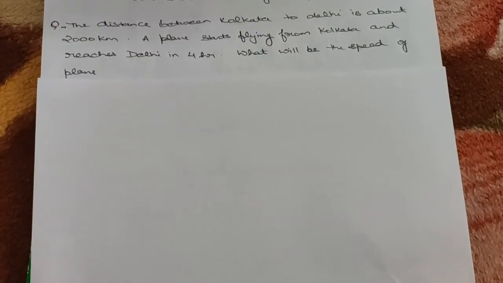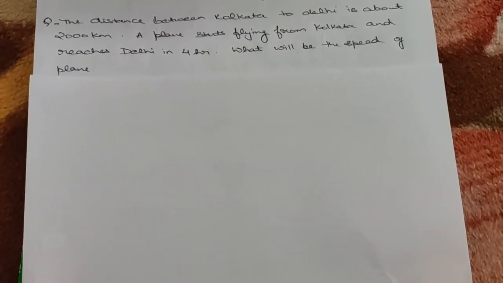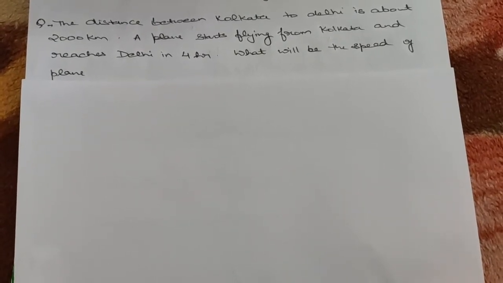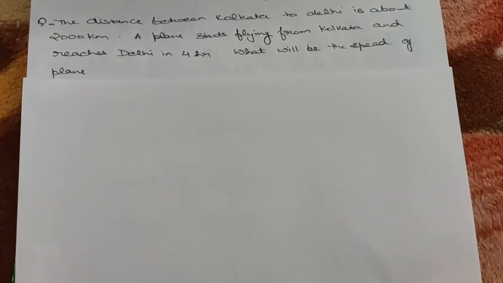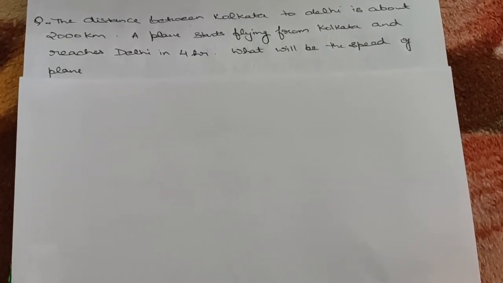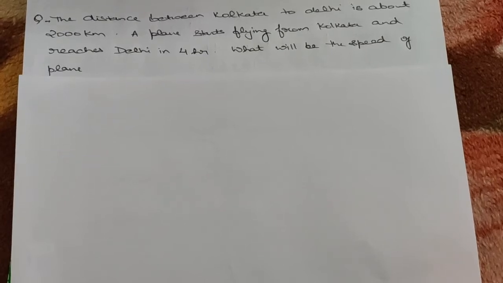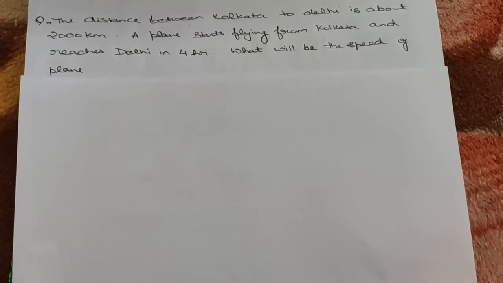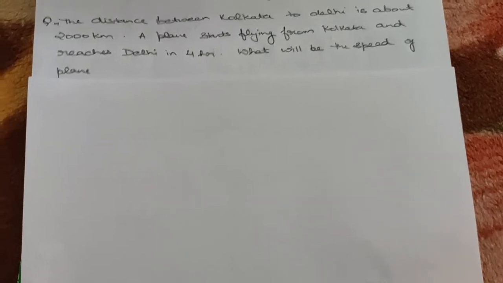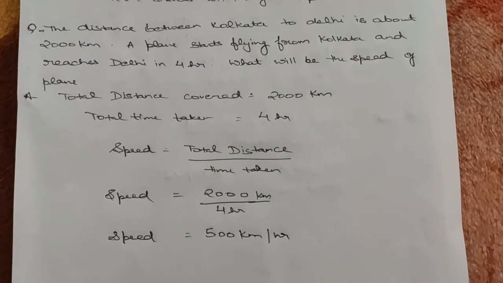Now it's time for the next question. The question is, the distance between Kolkata to Delhi is about 2000 km. A plane starts flying from Kolkata and reaches Delhi in 4 hours. What will be the speed of the plane? Again, it is based on the formula, so please try by pausing the video and then we will be discussing the solution. So let's do the solution.